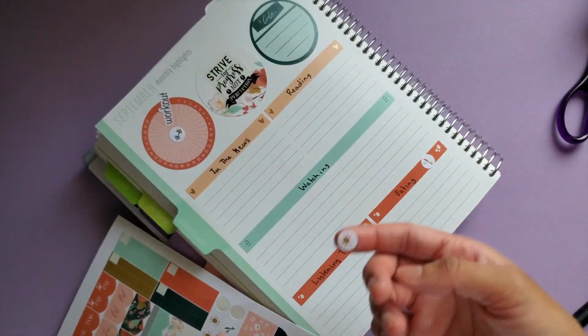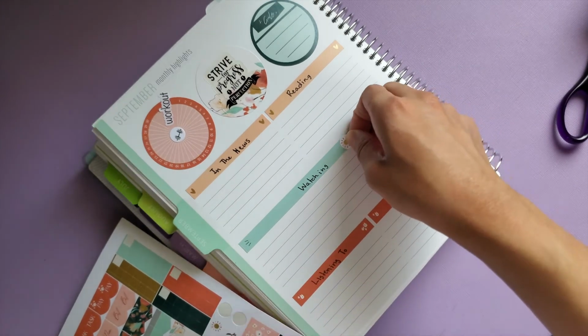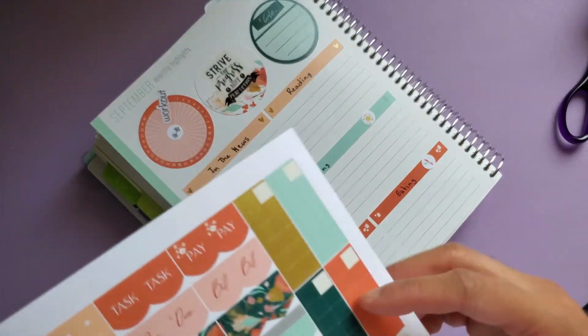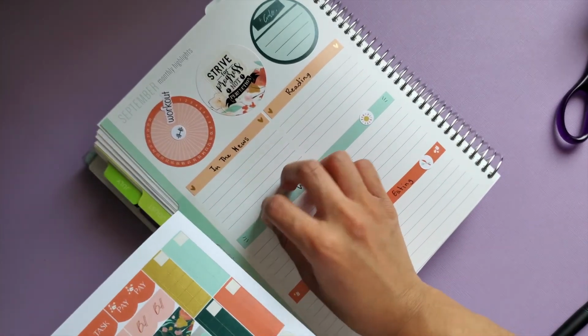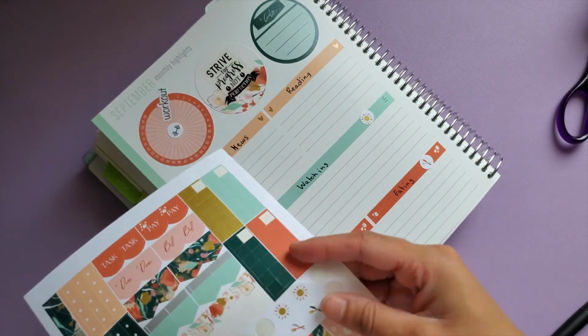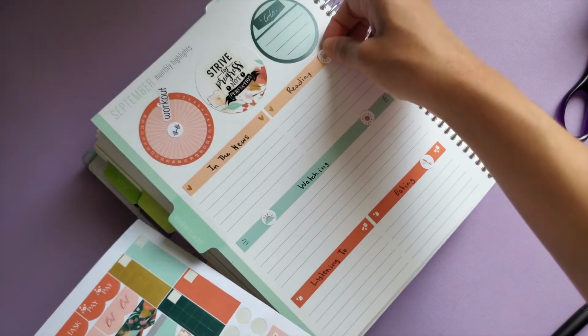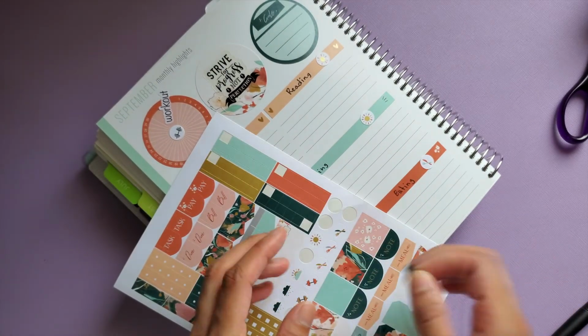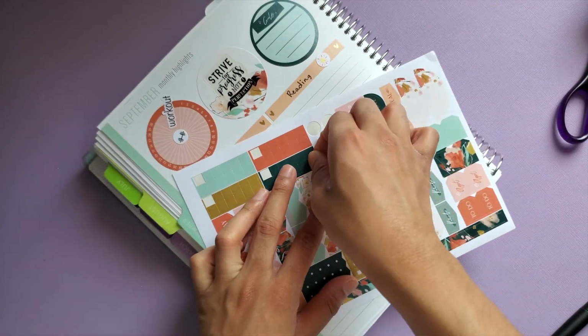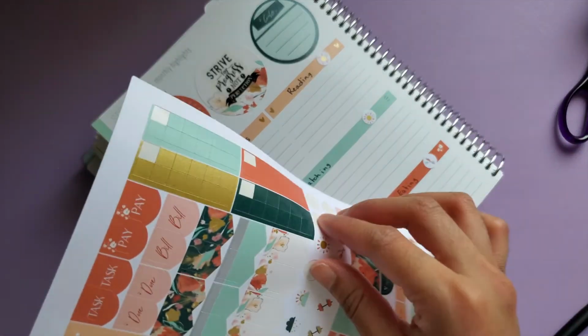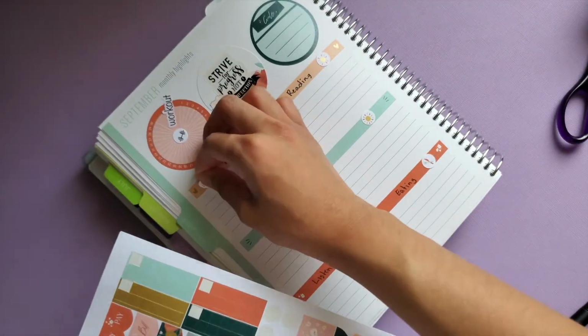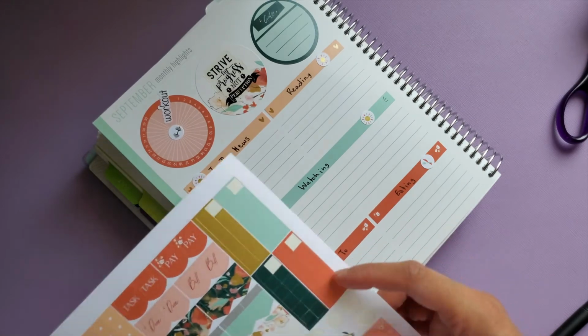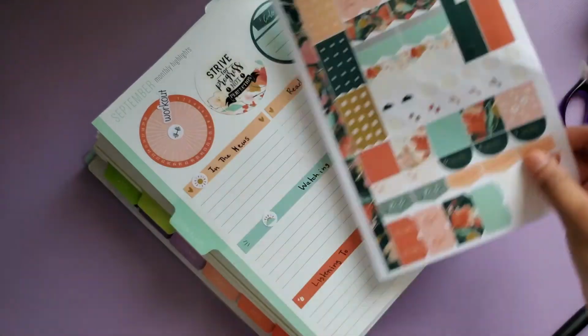So I'm going to use some of these icons. I know this is a sun for like the weather. I'm going to just stick these here just to use them, because otherwise I wouldn't use them. Oops, that's stuck to my finger. Stick you back in there. Grab this one. And for listening to, I guess I'll use this.